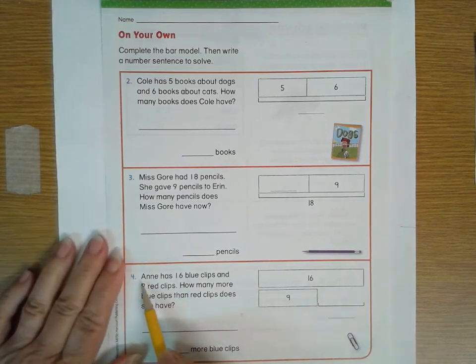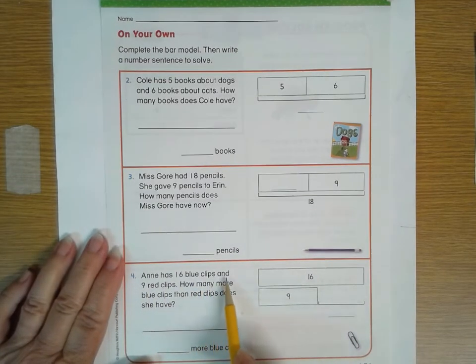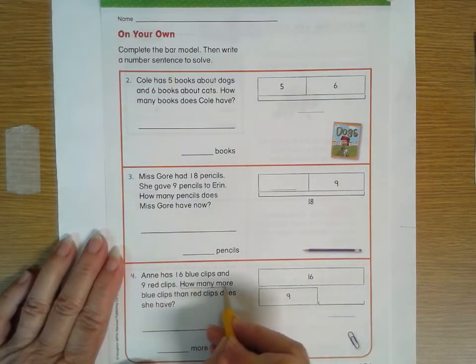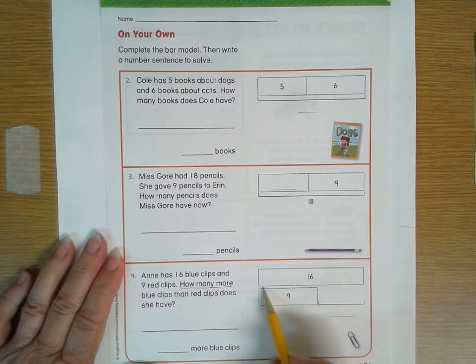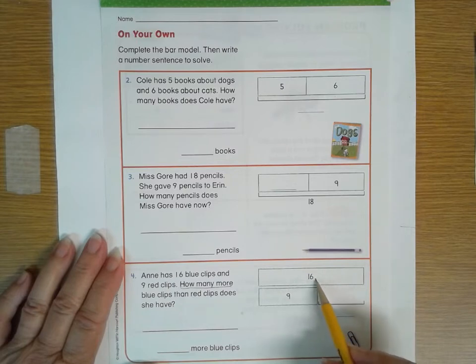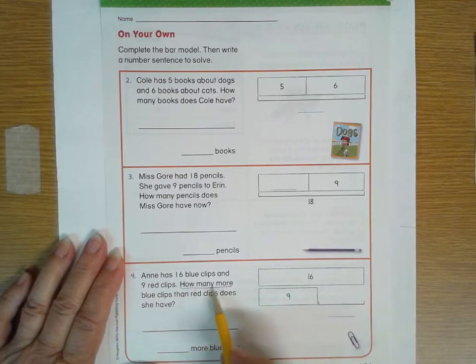Number 4, Anne has 16 blue clips and 9 red clips. How many more? Here's that how many more. We're comparing. Blue clips than red clips does she have? So here's a whole bar right here. It's not divided. That's a whole number. So she has 16 blue clips and she has 9 red clips. So how many more red clips would she need to make this bar also be equal to 16? What do you do when it says how many more? Write that number sentence here and get your answer here and here.